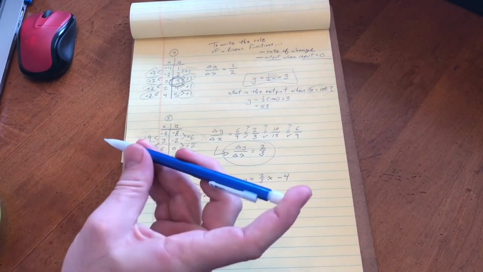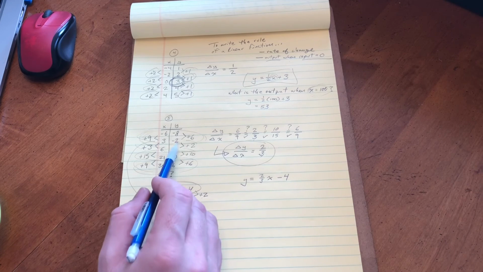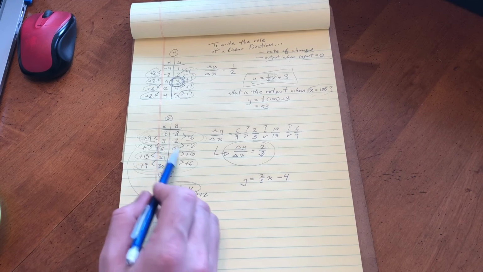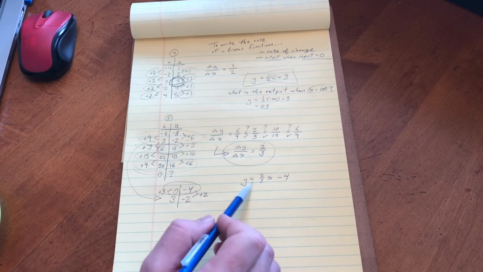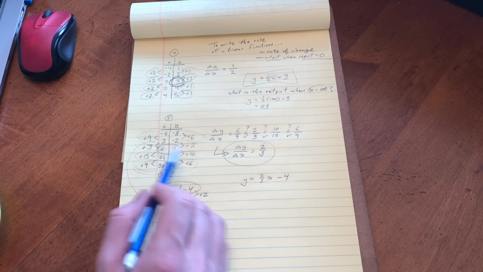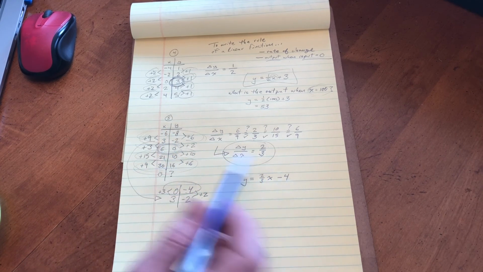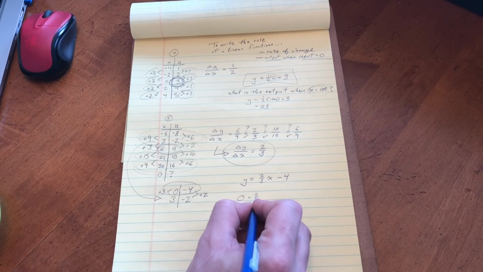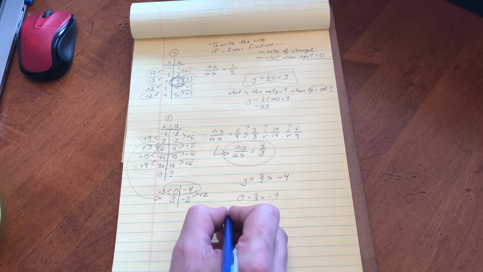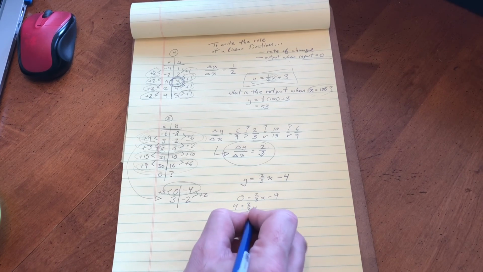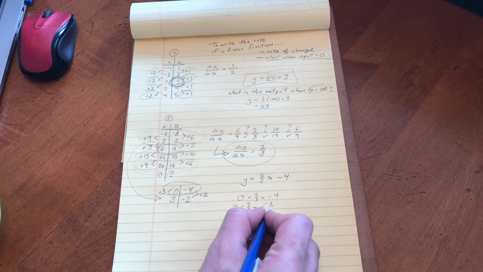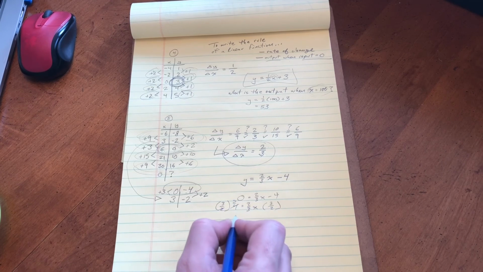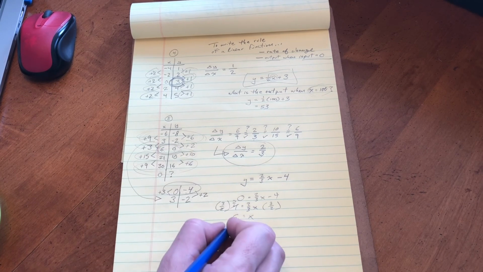To check your answers, these kinds of things are real nice because you can just pick any of the points that you know and see if it works. Now, I love working with 0. Why don't we plug in 0 for y, or plug in 6 for x, and see if we get the other thing. You could go either way. Plug in the 0 for y. So 0 equals 2/3 x minus 4. Add 4 to both sides. 4 equals 2/3 x. Sounds like we're going to need to multiply both sides by 3/2. We're going to see this cross cancel. And I get the 6 equal to x.